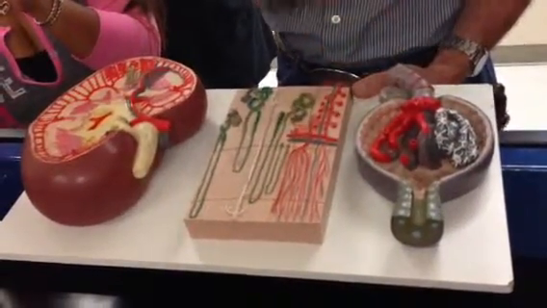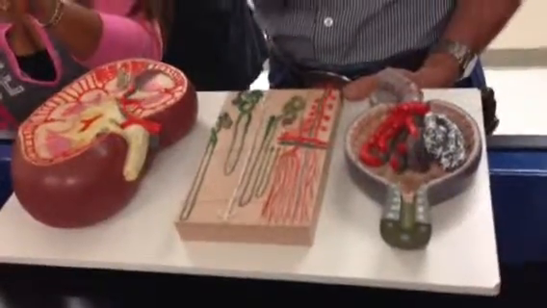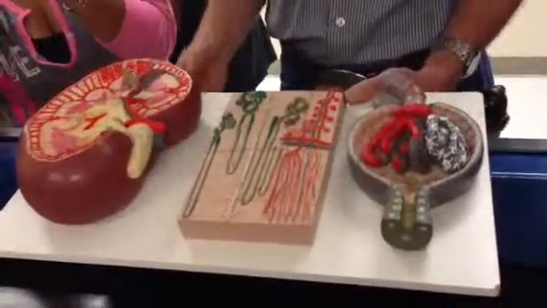And that, I think, is the end of that list there. That's the end of the urinary system.